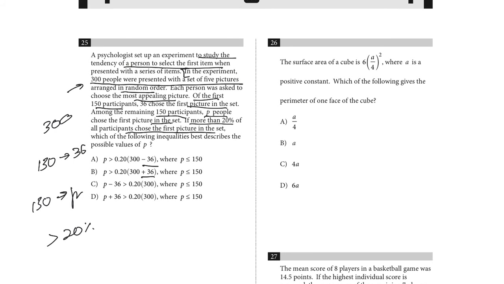Right? Not over here. Okay, so if more than 20% of all the people choose the first picture in the set, it will be one of these two. Which of the following best describes the possible values of P? So this would give us all the people who chose the first picture, but we want the number of people who chose it in the second batch, so that has to be minus 36. But when this minus 36 goes on the other side, it becomes plus 36, so the answer will be D.